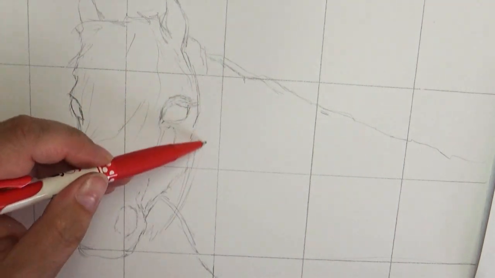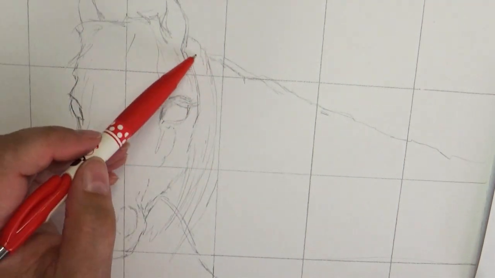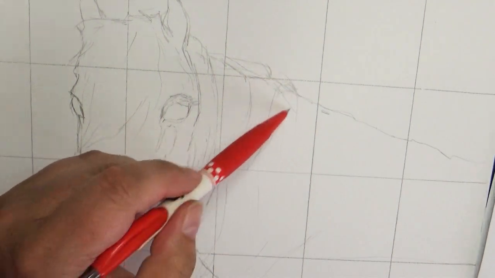And it really works. And it's not just me. When I teach my art classes and I have my students do this method, all of them are like, no, this is not going to work.